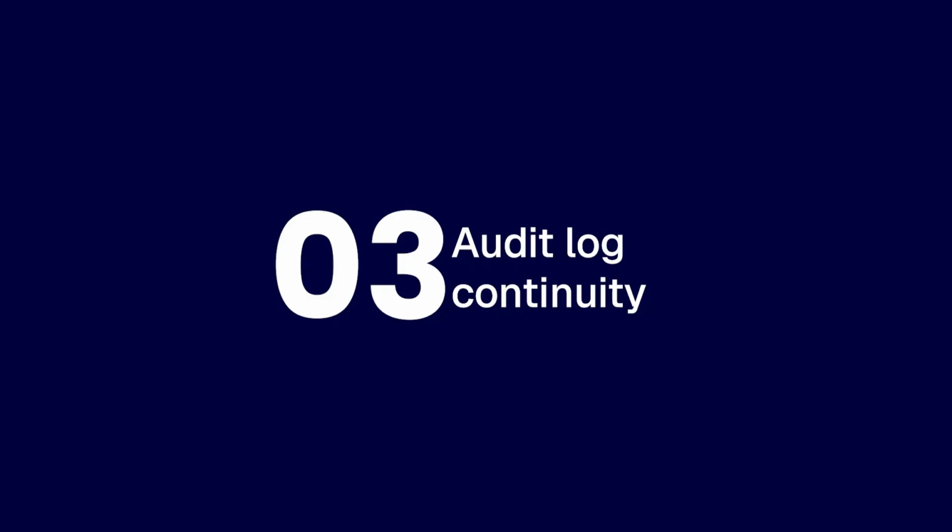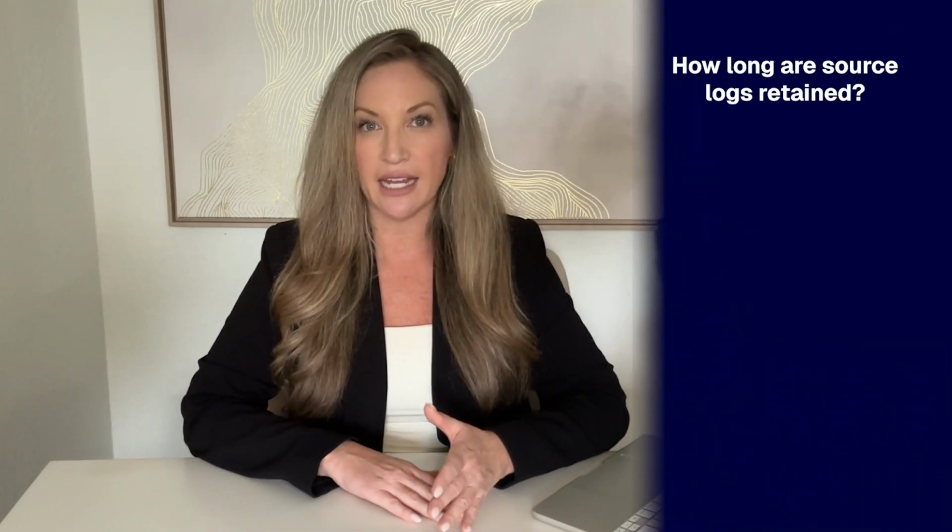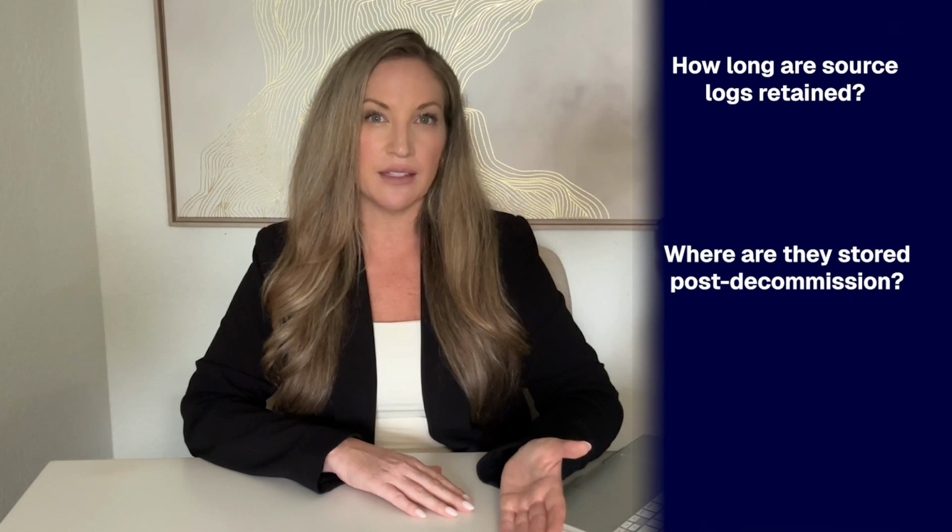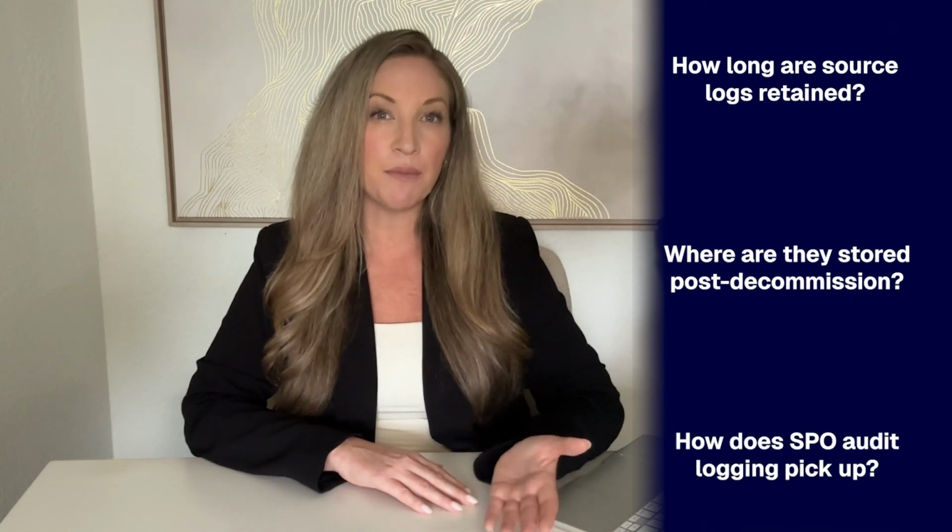Third, audit log continuity. Many organizations in regulated industries have compliance obligations tied to content access history. SharePoint on-premises audit logs do not automatically migrate. When the source environment is decommissioned, those logs are at risk of being lost. Before any SharePoint migration in a regulated environment, the audit log retention strategy has to be designed explicitly. How long are source audit logs retained? Where are they stored after source decommission? And how does SharePoint Online audit logging pick up going forward? This is not a question the migration team can answer independently. It requires a conversation with the compliance function before the migration timeline is finalized.